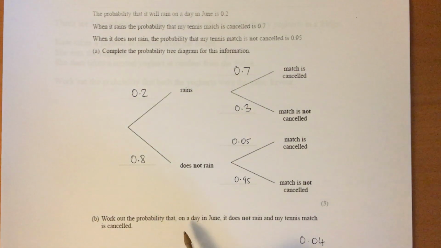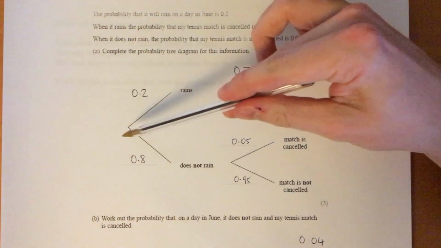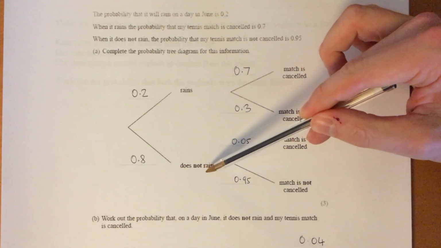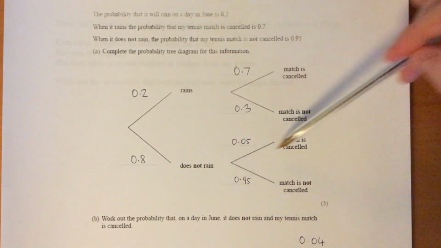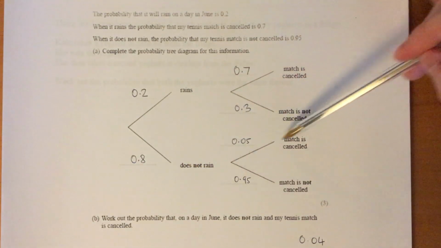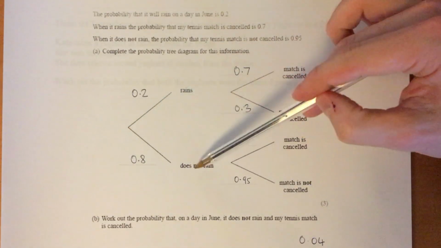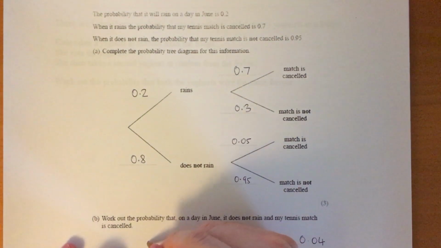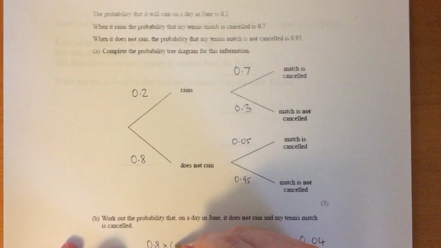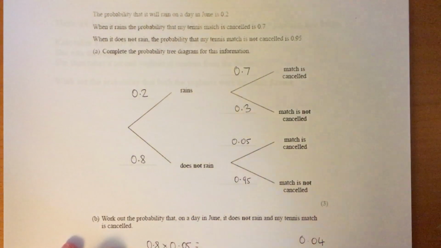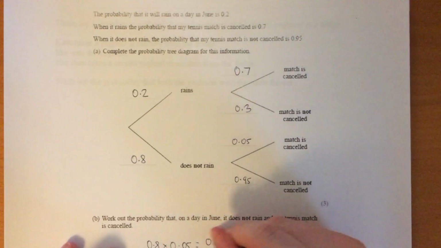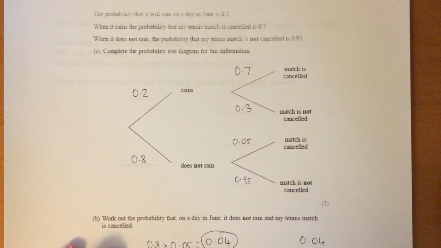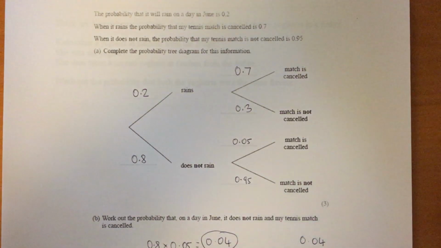Work out the probability that on a day in June, it does not rain, so here, does not rain, and my tennis match is cancelled. So it does not rain, and my tennis match is cancelled. So it would be that and that, and we know that and means multiply. So that and that would be 0.8 times 0.05. 0.8 times 0.05 equals 0.04, and therefore that is my final answer. Okay, have a little look at this yourself and see how you find it.